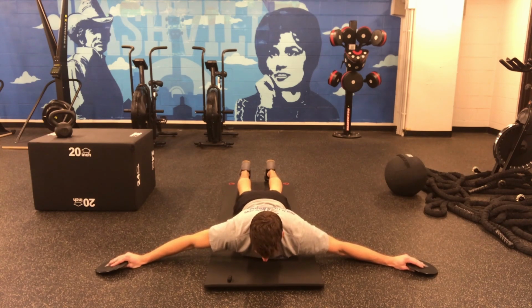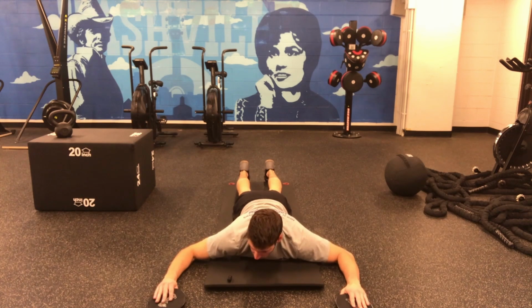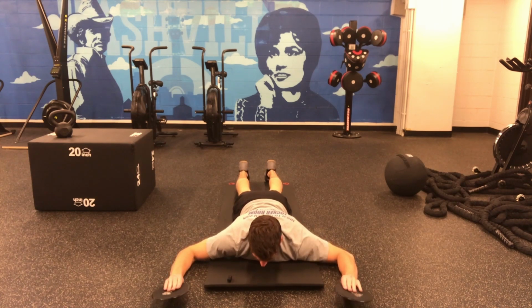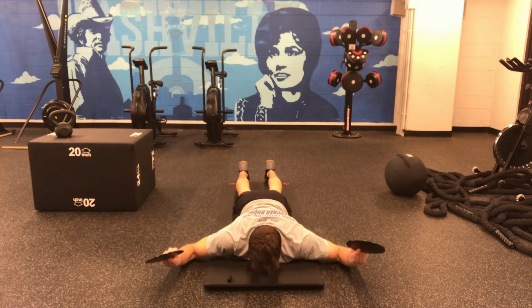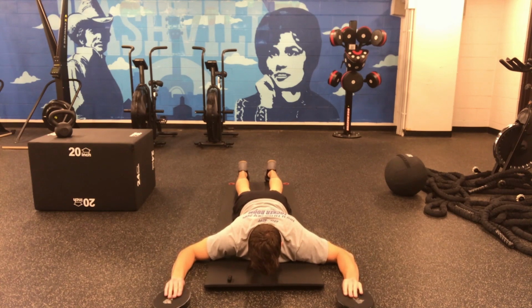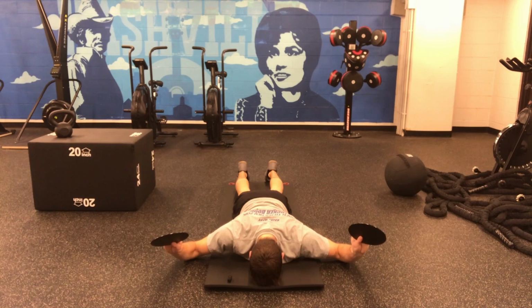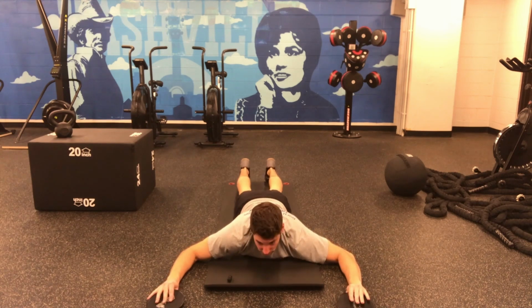After that, we're going to bring our arms into a 90-90 position like this, and we're simply going to raise our palms off the ground without letting our elbows leave the ground. Again, hold for about 3 seconds, let this back down. Working on external rotation here. Good, about 10 of those.